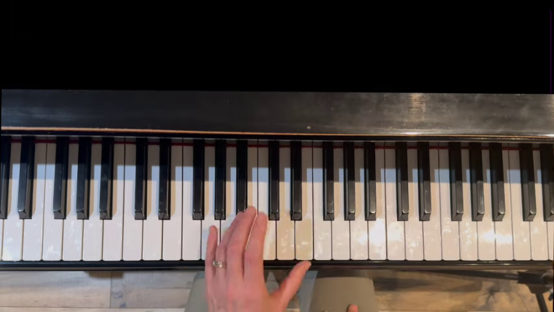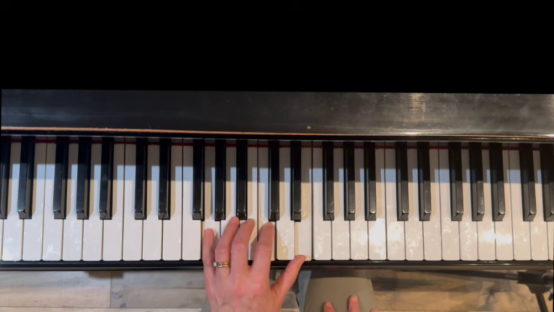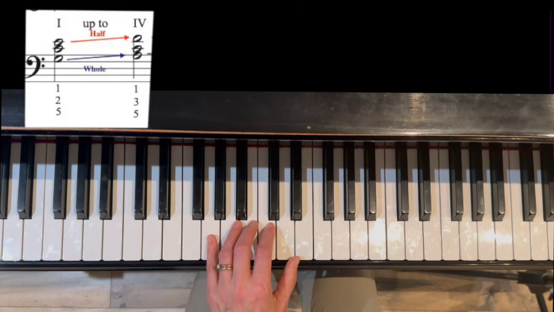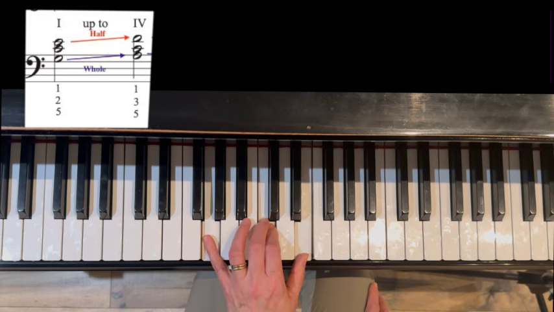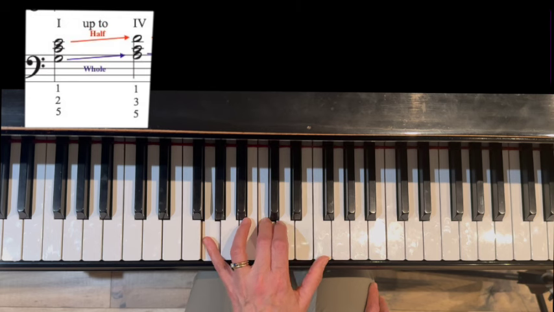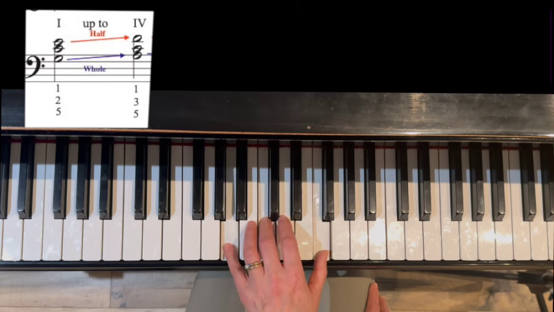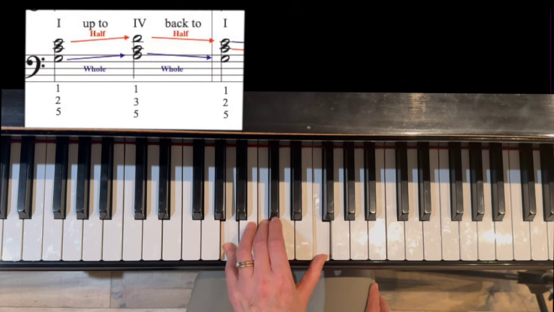Let's do the left hand starting second inversion. The fingering is going to switch in kind of a similar fashion. So 5, 2, 1. We're going to switch to 3 on 2. Thumb's going to move up a half step. Finger 5's going to move up a whole step. 1, 3, 5. Then back down.